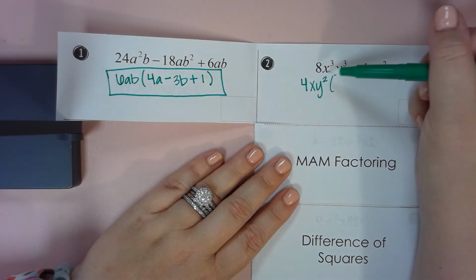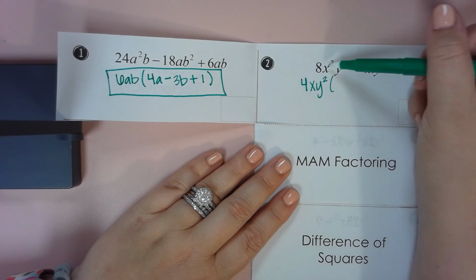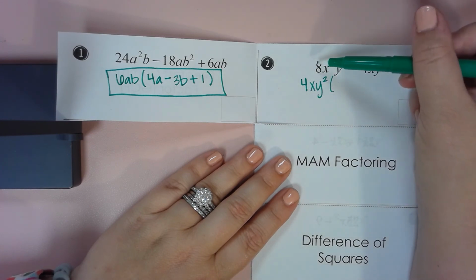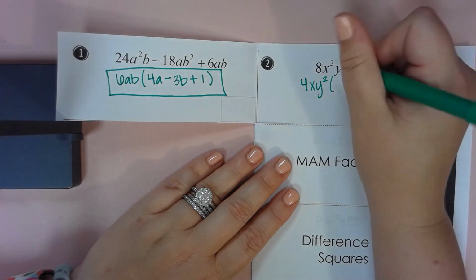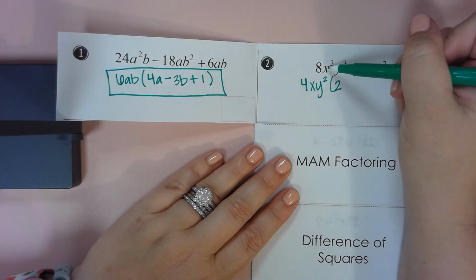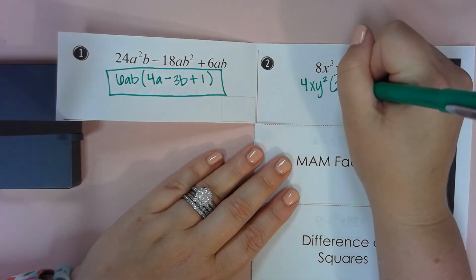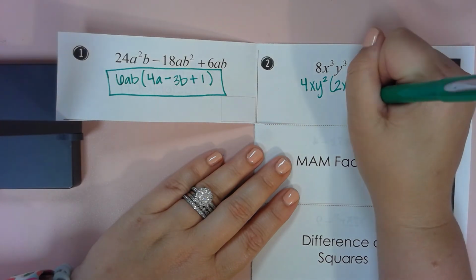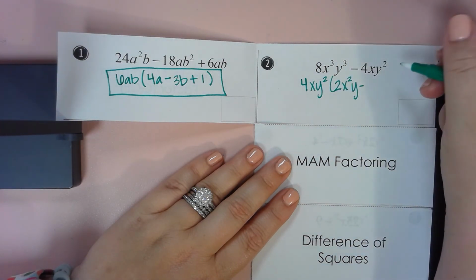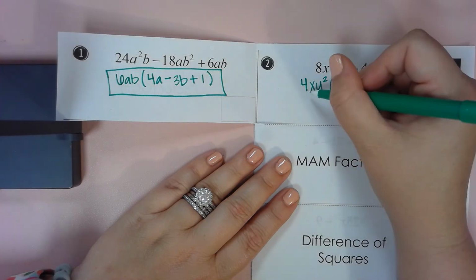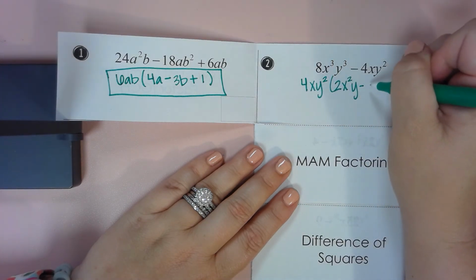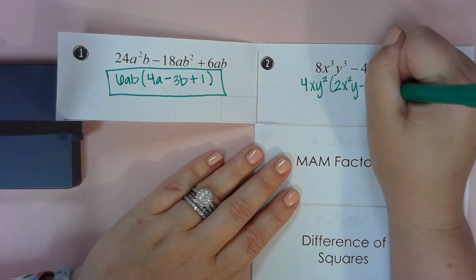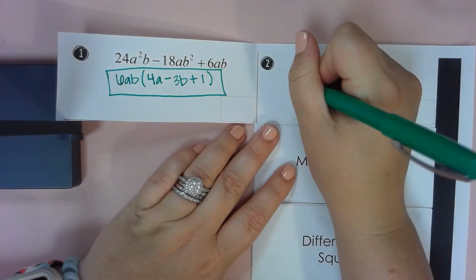When I factor out 4xy squared from 8x to the third y to the third, that's like saying 8 divided by 4 is 2. X to the third divided by x is x squared. Y to the third divided by y squared is just y. Minus 4xy squared, that's itself. I got to put a number there. 4 divided by 4 is 1. So that's going to be my final answer.